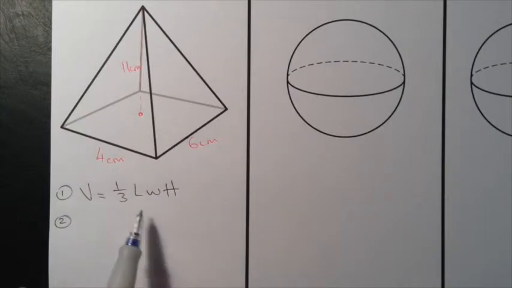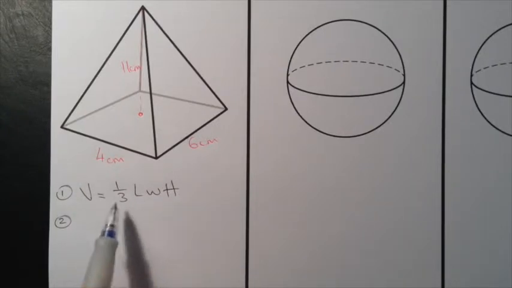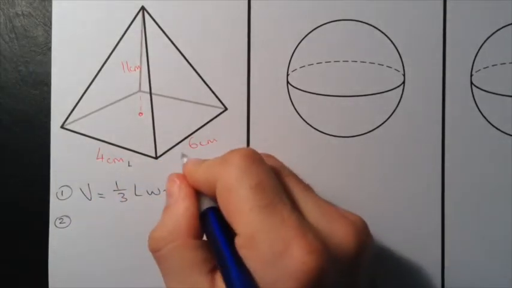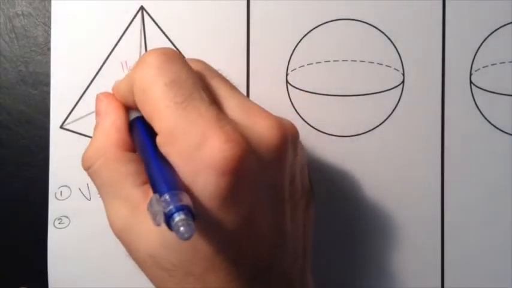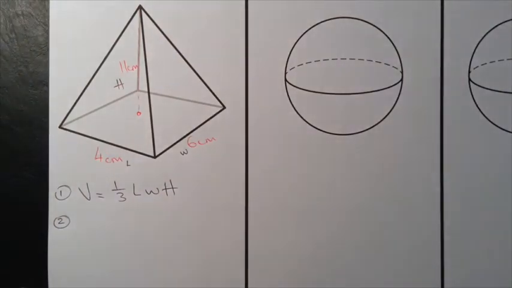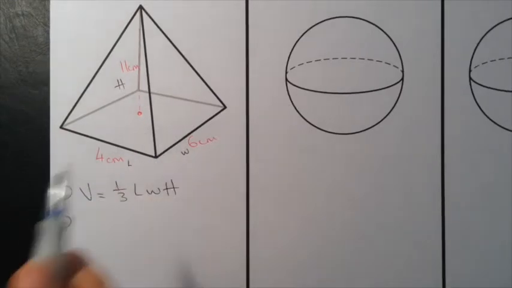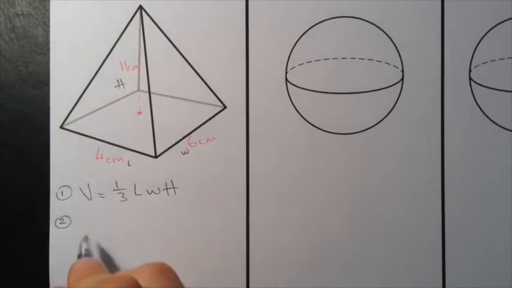Okay, so let's label them first. We have our length, we talked about before. The length is going to be at the front. Okay, the width on the side, and the height is how tall it is. Okay, now really it doesn't really matter what order you put those numbers in, but it's nice to label the sides. Okay, so now we take those numbers and substitute them into our formula.